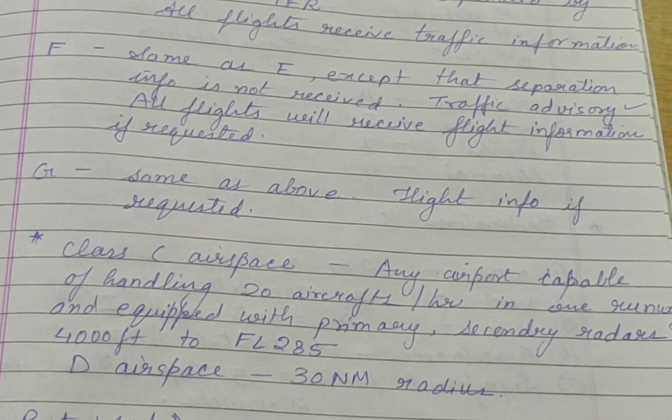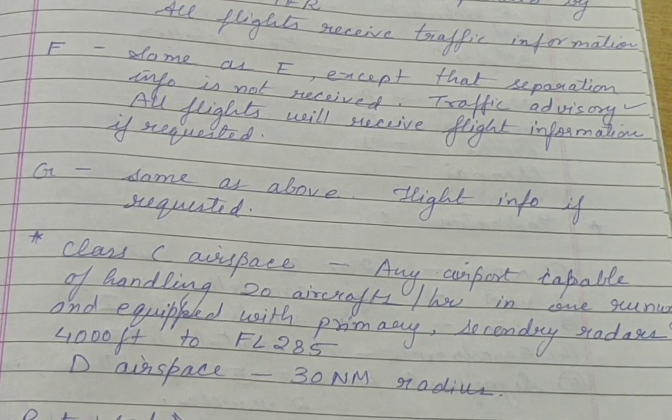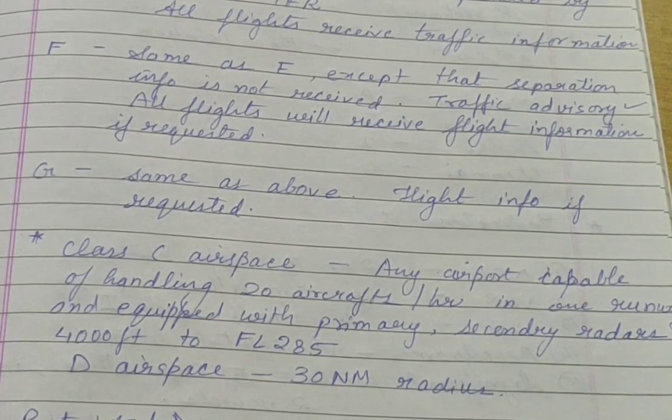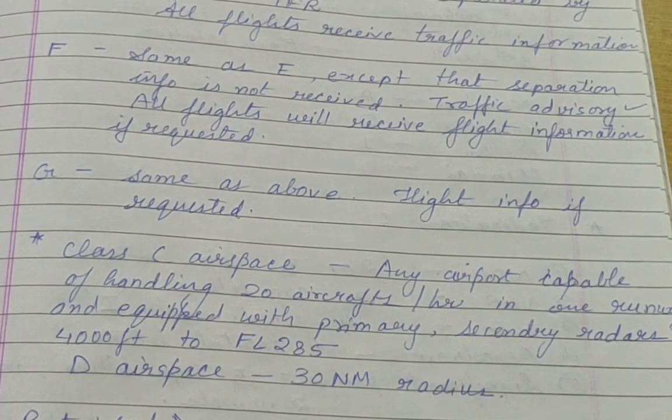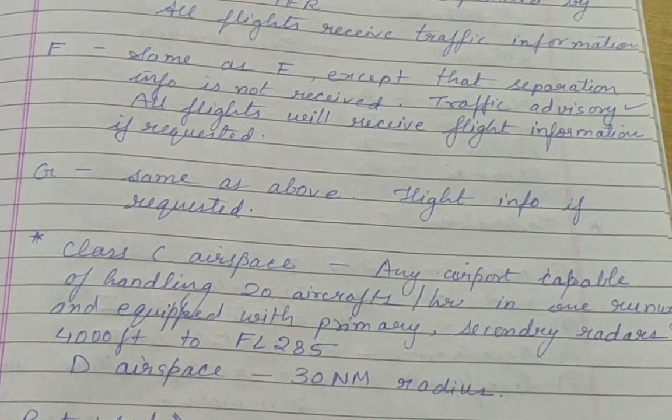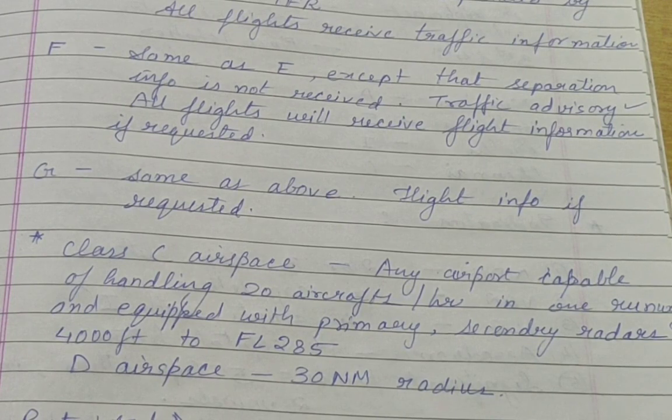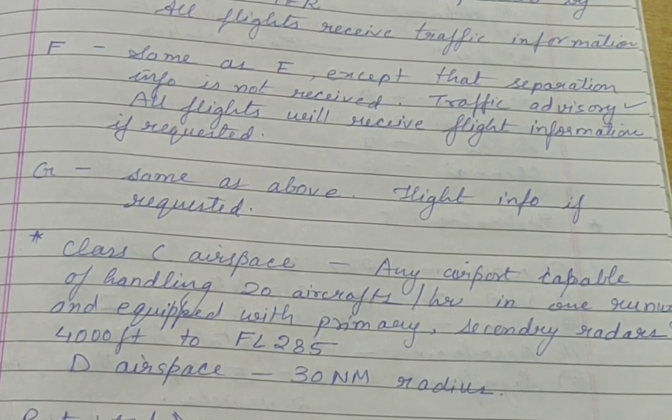In Class D airspace, it's almost the same as C, but its lateral distance is restricted. The lateral limit is a 30 nautical mile radius. Okay. As we already discussed, the A airspace is the most restricted one and G is the least restricted one.